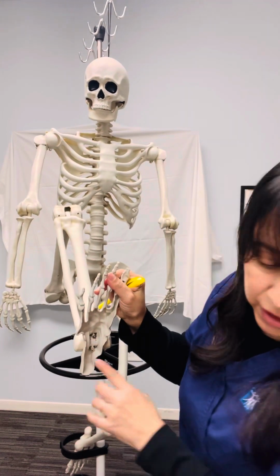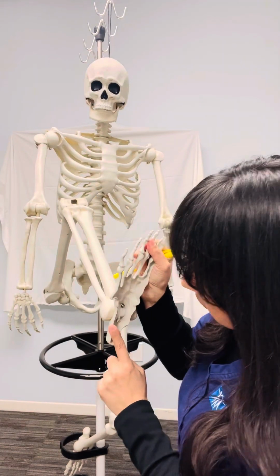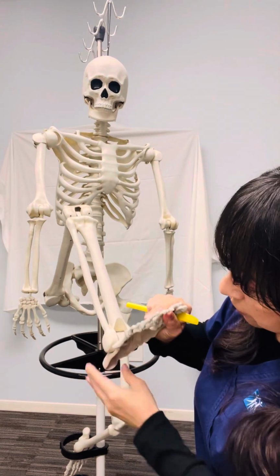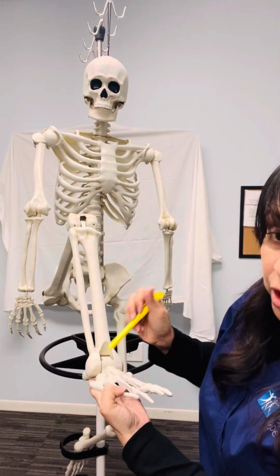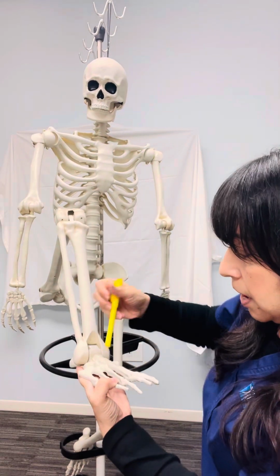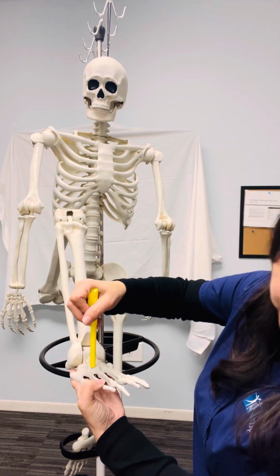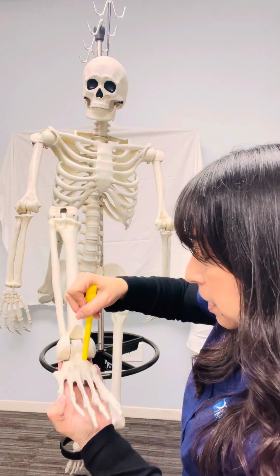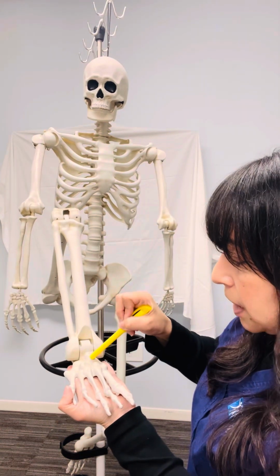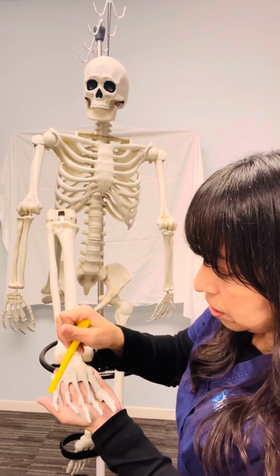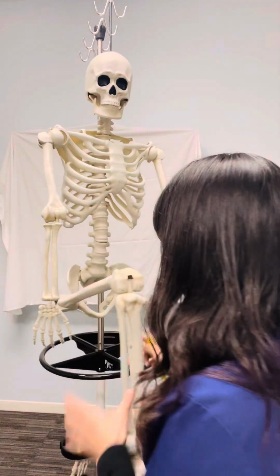Here we have the calcaneus, which is the heel of the foot. Here we have the cuboid bone, and then we have the lateral cuneiform, intermediate cuneiform, and medial cuneiform. Here we have the talus and navicular here. These are the metatarsals and the phalanges here.